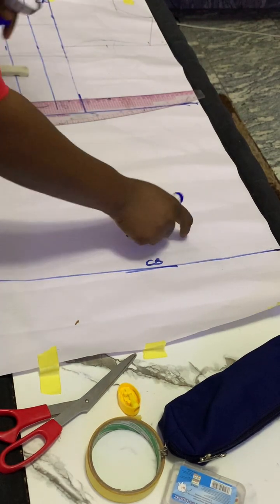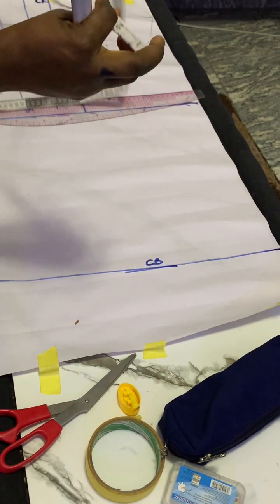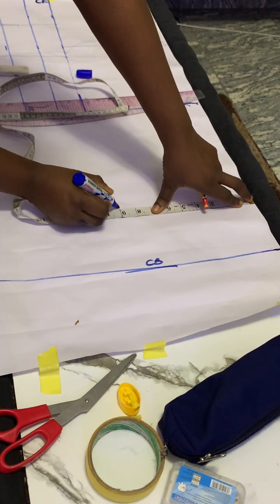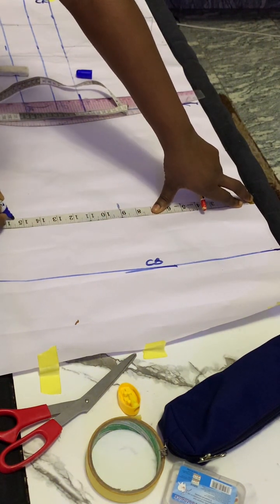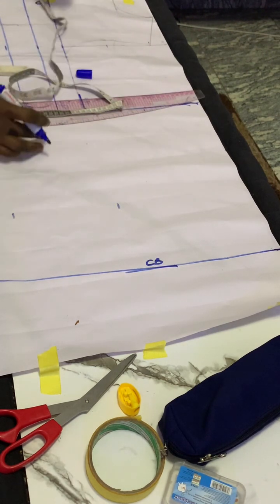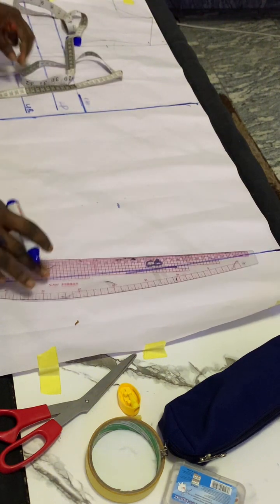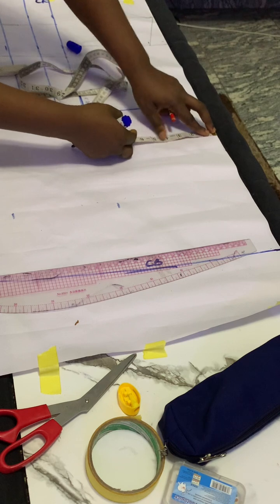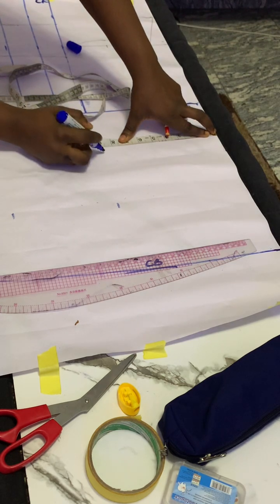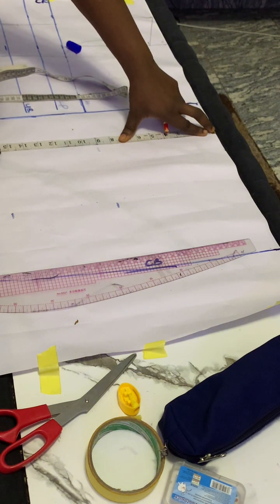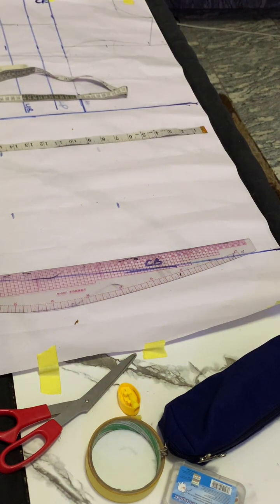So let's head to the center back. Firstly, I'll be getting my chest line, then my half length back. I'm making my half length back 15.5. So I made the waist line 15.5. That's for the back. The back waist length and the front is not the same. So I'll just do that on both sides so I can have a straight line.